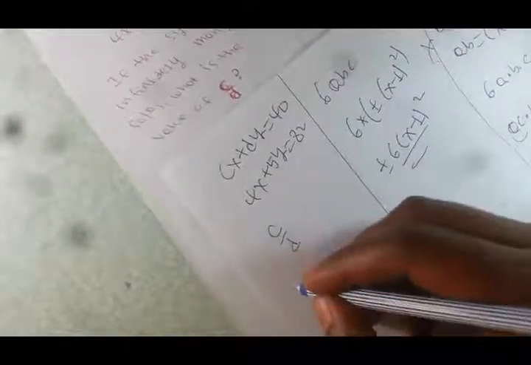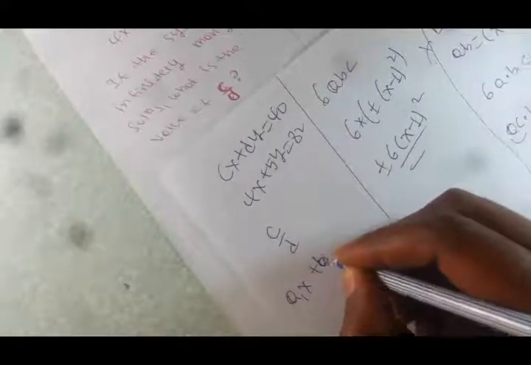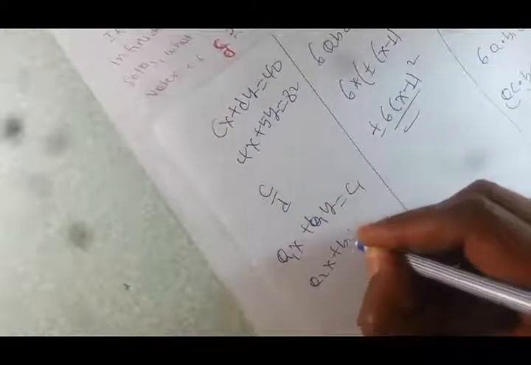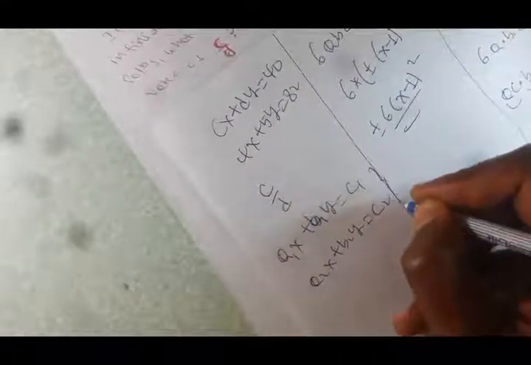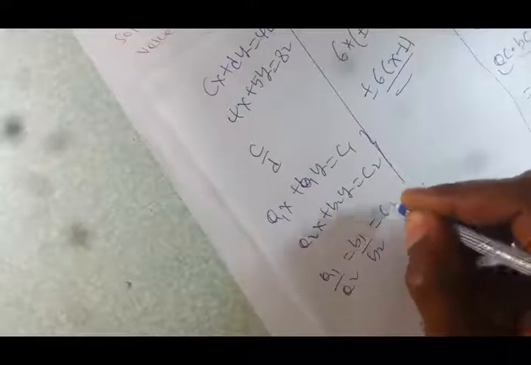We already talked about when a1x plus b1y is equal to c1, a2x plus b2y is equal to c2. If a1 over a2 is equal to b1 over b2 is equal to c1 over c2, it has infinite solutions. And if a1 over a2 is different from b1 over b2, it has exactly one solution.